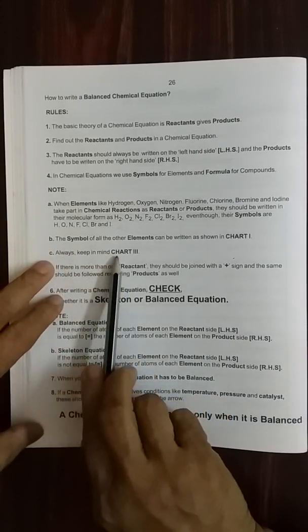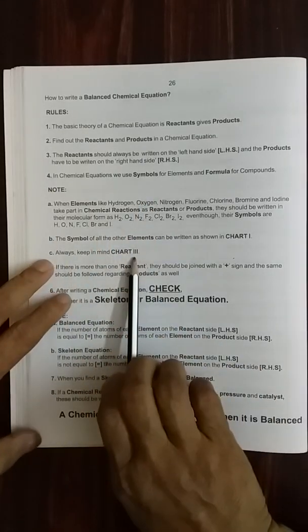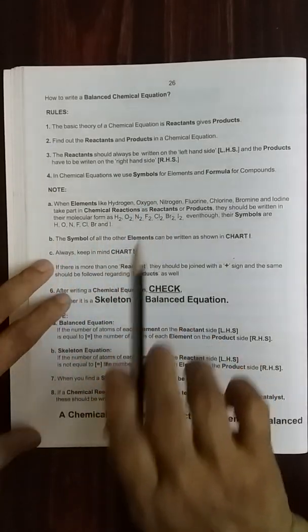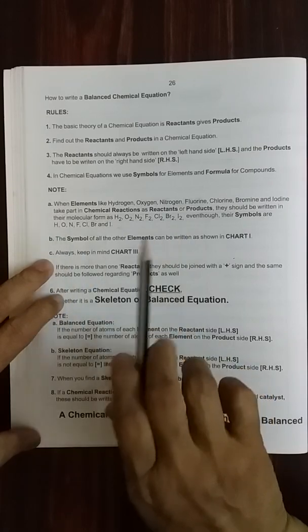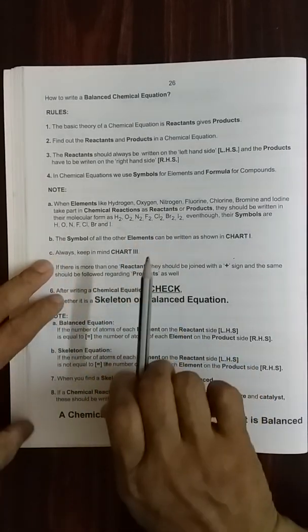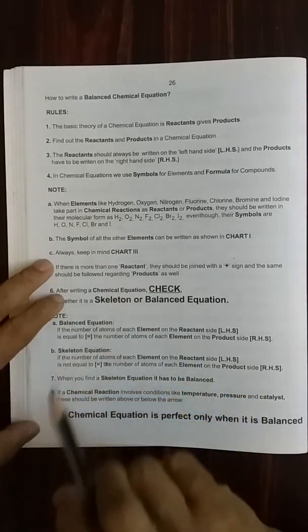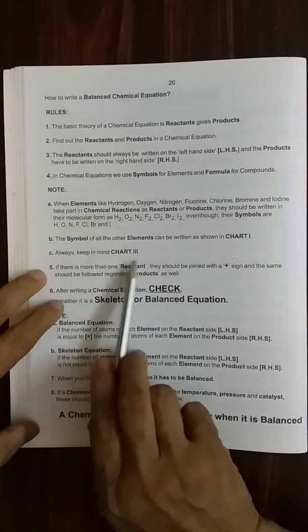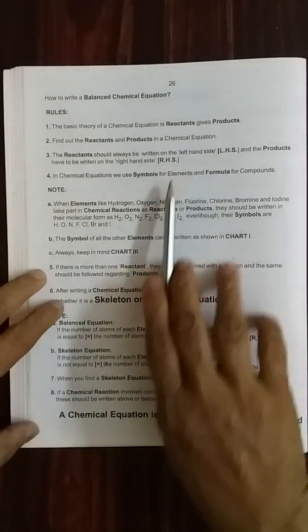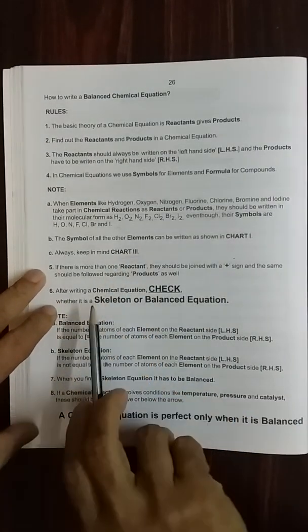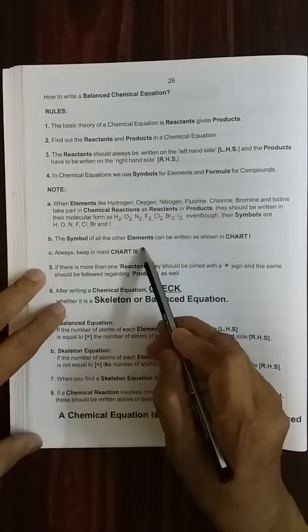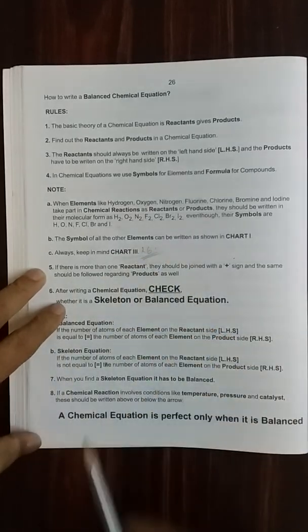Always keep in mind that there are certain elements. Chart 3 means there are 26 elements which I gave you to study the chemical formula. Without that, we cannot write the majority of the equations. That is chart 3, and it is mentioned based on this book only. That is the 26 chemical formulas that I gave you.